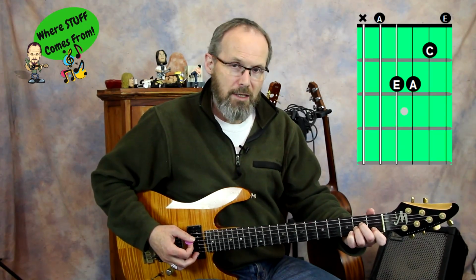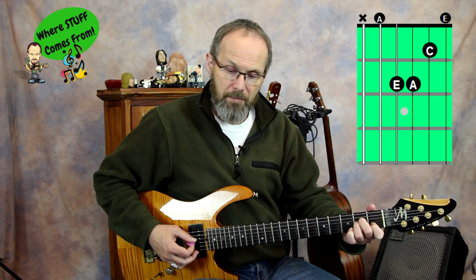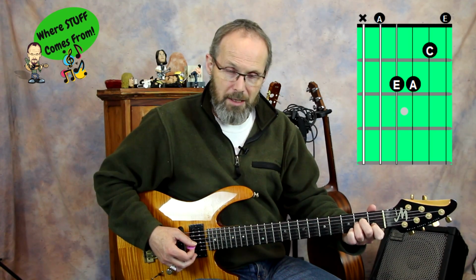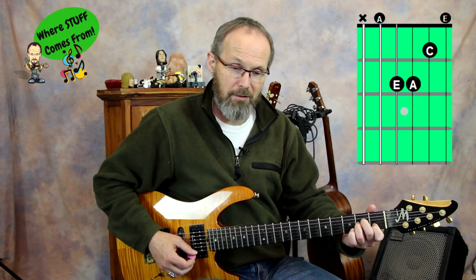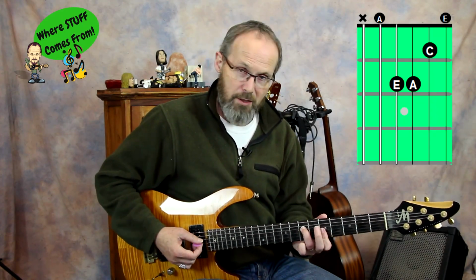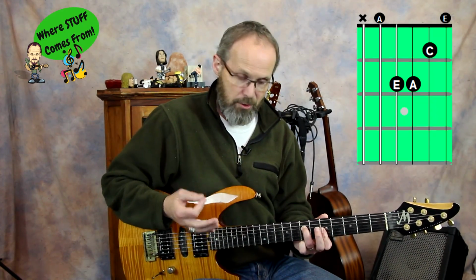Do I have A, C, and E in there? Well, here's A, 5th string, E, 4th string, A on the 3rd string, C on the 2nd, another E open on the 1st string. It's an A minor chord. No big deal. This is the same cluster of notes, same cluster of notes.